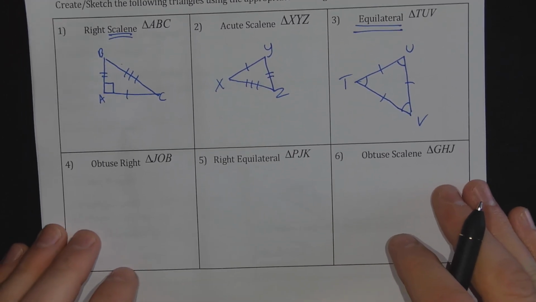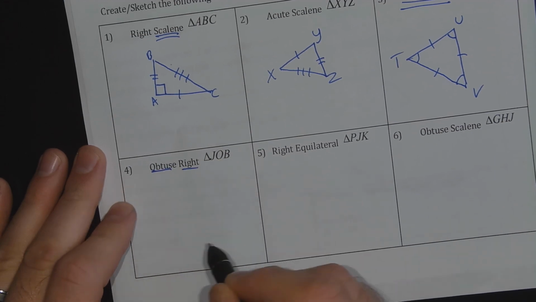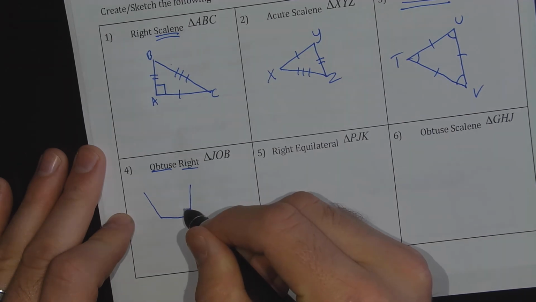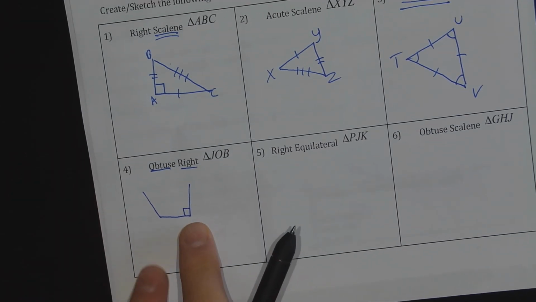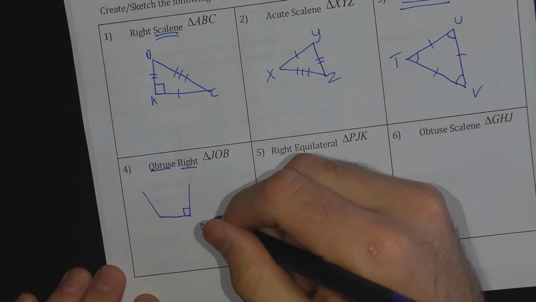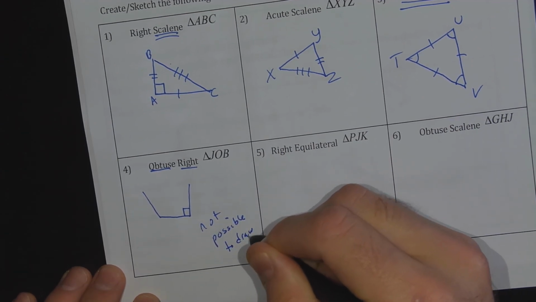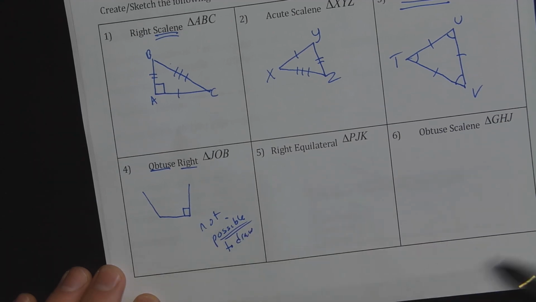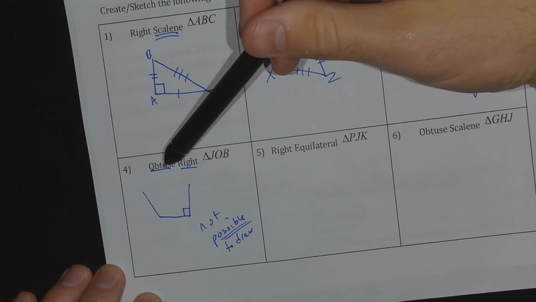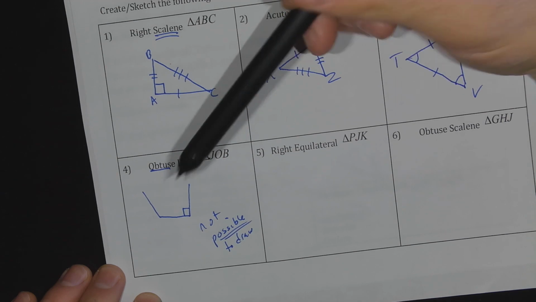Number 4, obtuse right, JOB, obtuse right. Looking at that, an obtuse angle, like that, and a right angle, if I were to draw those, I create an open triangle. I cannot connect that. So this is not possible to draw. There's another reason why it's a little bit obvious that it's not possible. They gave us 2 names that were both classifications of angles. So when I do that, it's kind of a dead giveaway that you can't actually do it.